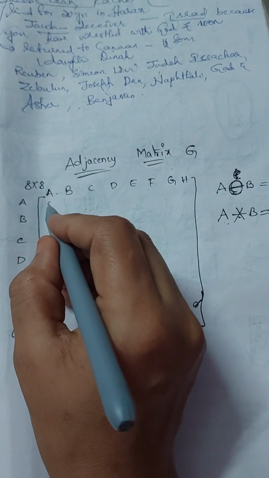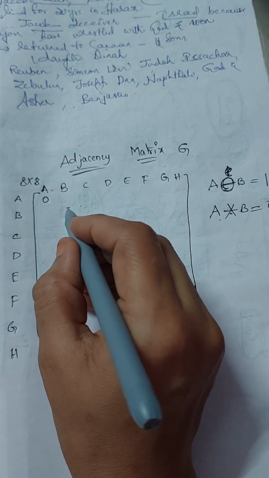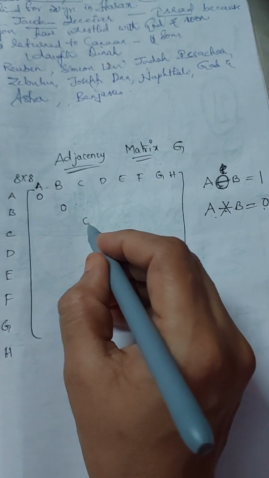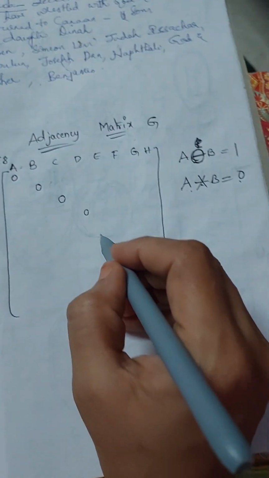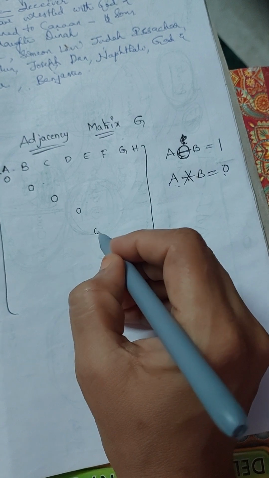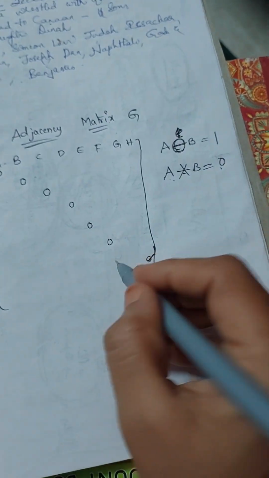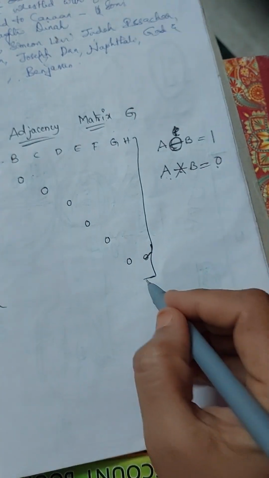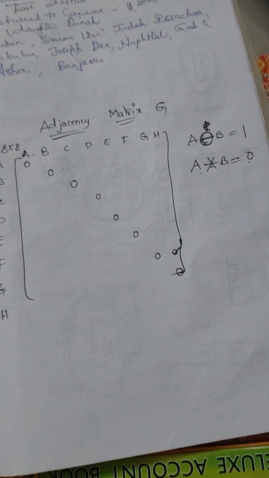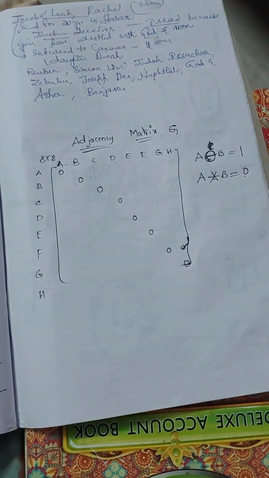So A to A, no edge, B to B, no edge, C to C, no edge, D to D. Self loops are not allowed here, they are not there in the graph. So that's why we can place 0 for all diagonal elements.